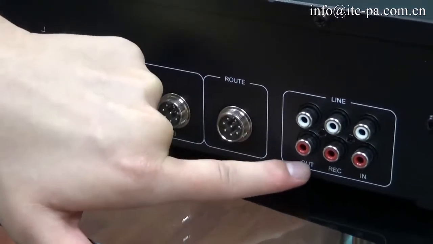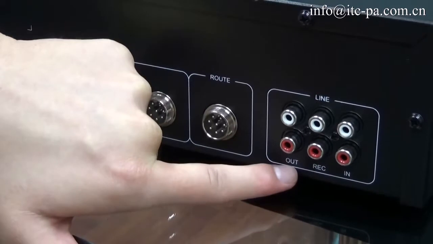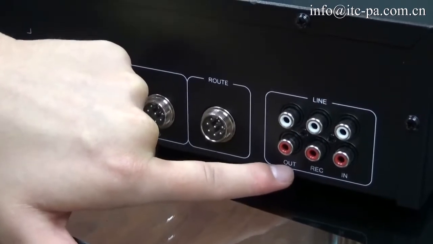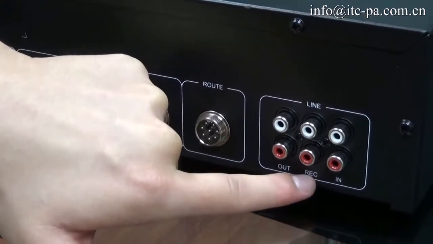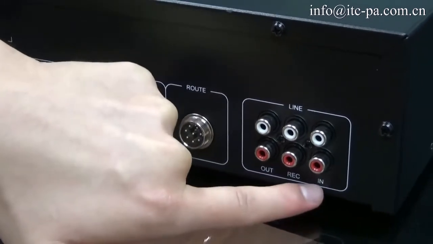And this one is used to connect to the expansion host. On the back, we have an audio output. This is audio output for sound reinforcement, and this one is for recording, and this is a local audio input.